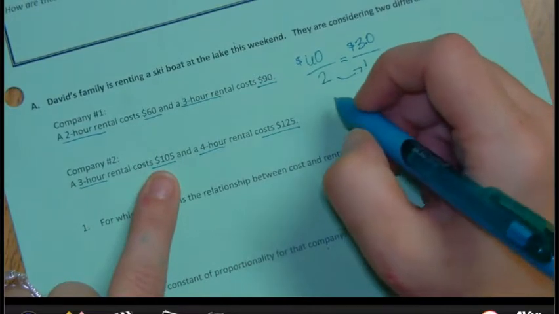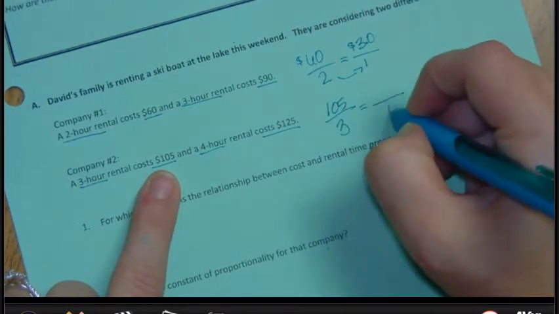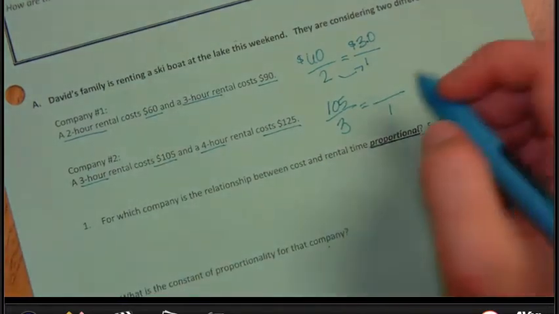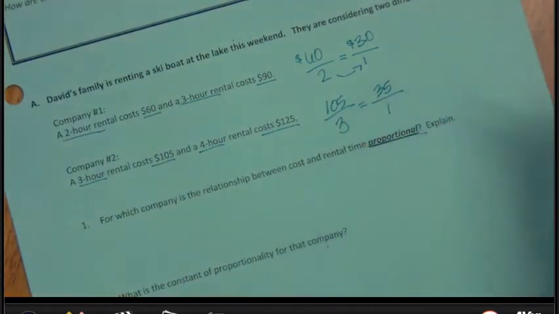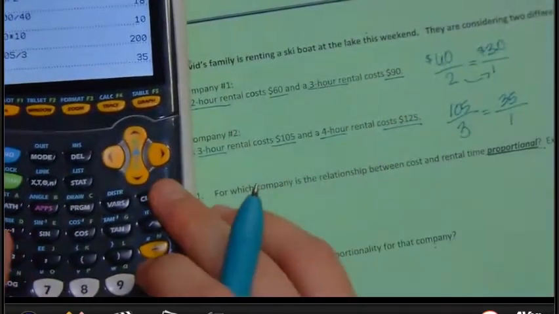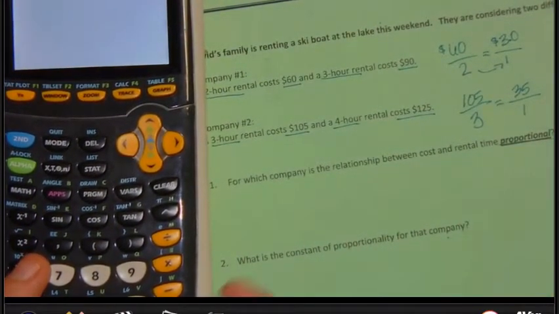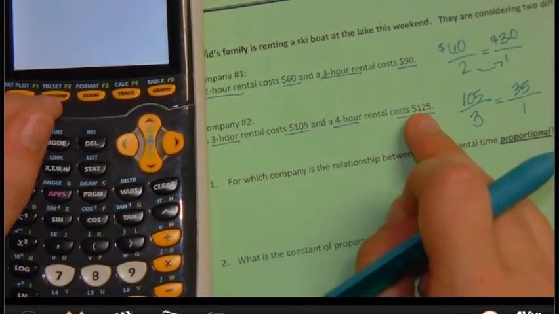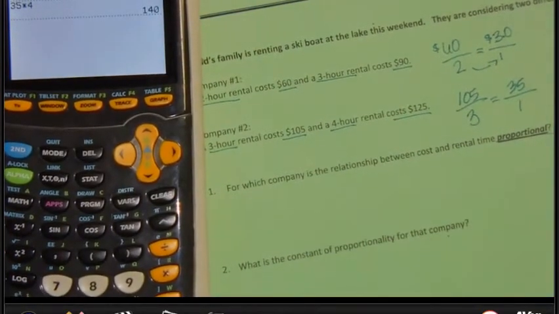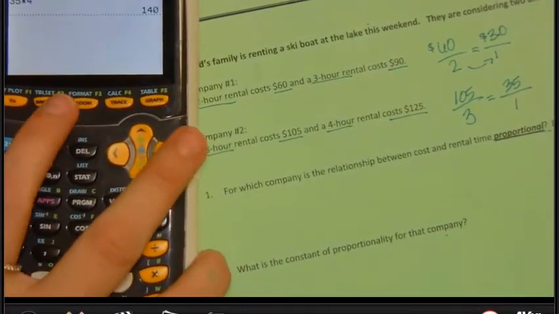Now, if I look at company number two, I'm going to have 105 over 3. And if I want to know for 1 hour, I'm going to scale everything down by 3. So I'm going to divide by 3 both on top and bottom. I get 1 hour is $35. Now let's take a look at this. If I do 35, okay, I'm going to use my calculator here, and I do 35 times 3, I get 105. Okay, that seems to work. Well, 35 times 4, I'm told that it's 125. Now let's see. I get 140. That means for company two, I am not charging the same rate per hour and scaling up appropriately.